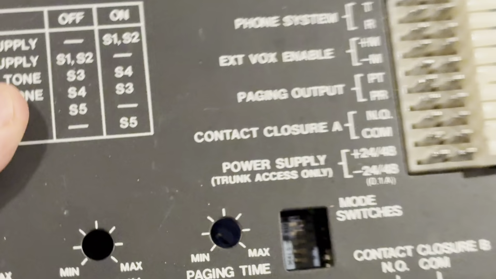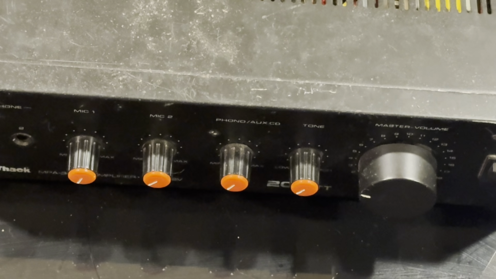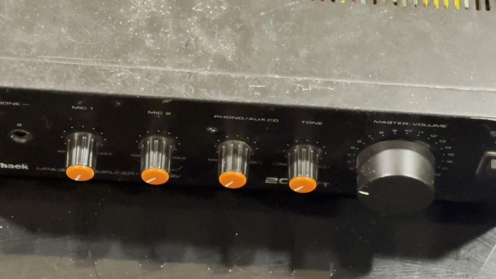Anyways, so you have other ones like these. This is a punch down type. Then you have your amplifier. This is where the exciting stuff happens. This is a Radio Shack amplifier, old school. Rest in peace to Radio Shack.